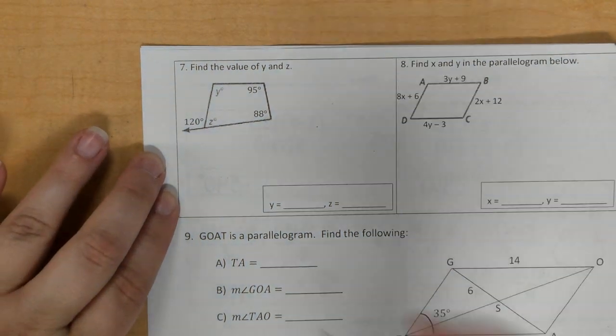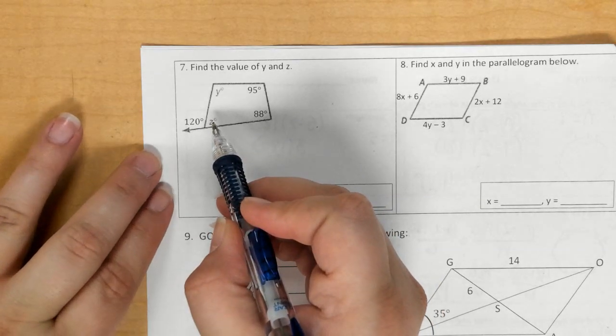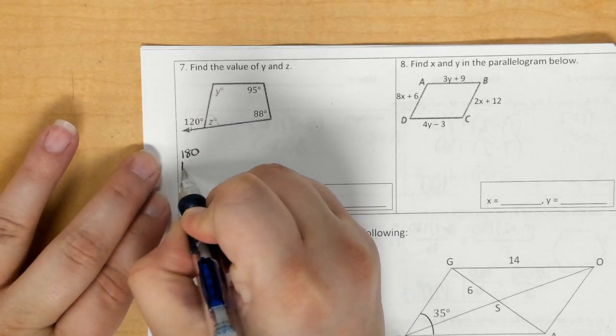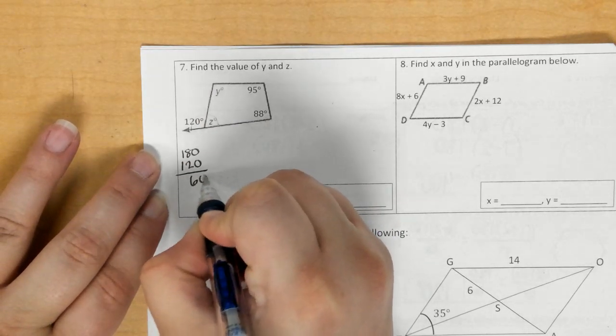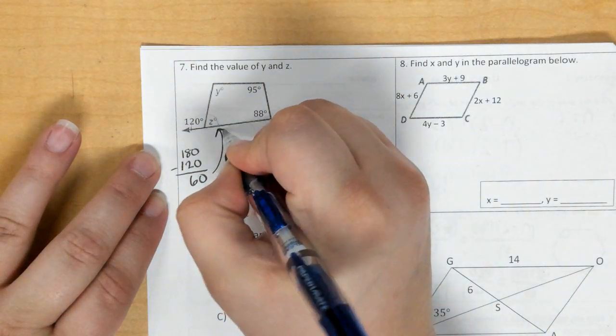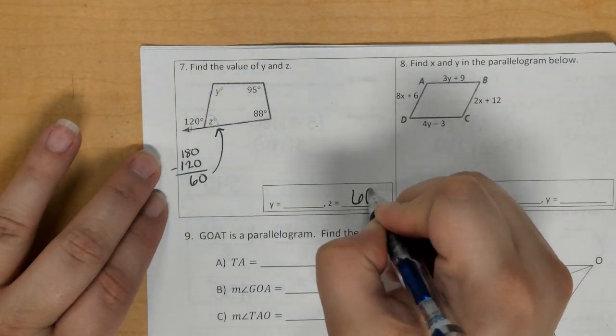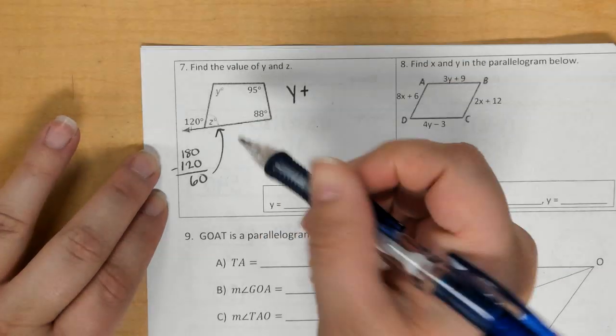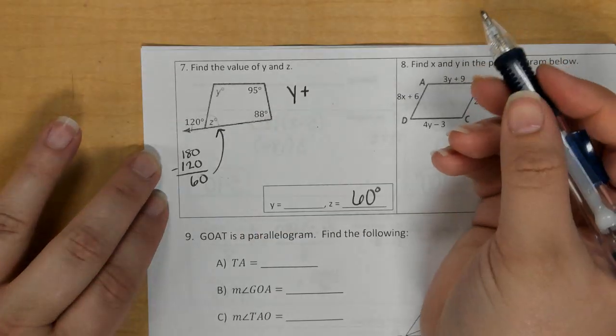And in number 7, for this one, I would find z first because these are supplementary. So 180 minus the 120 gives me 60. That is z. Here I have a quadrilateral. So all of these angles inside should equal 360.